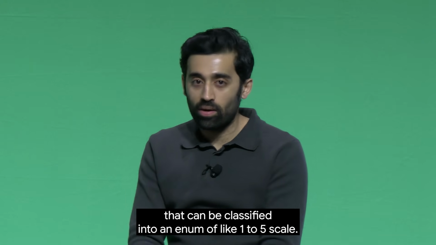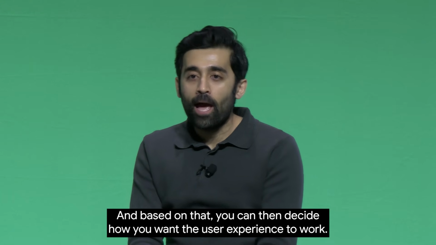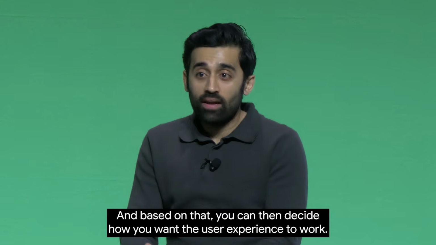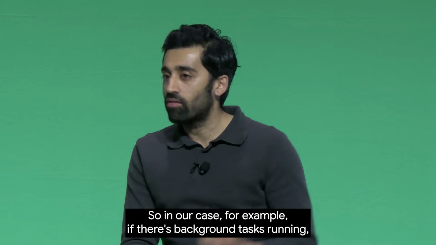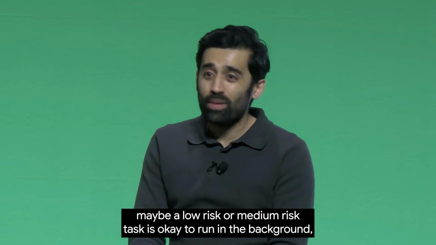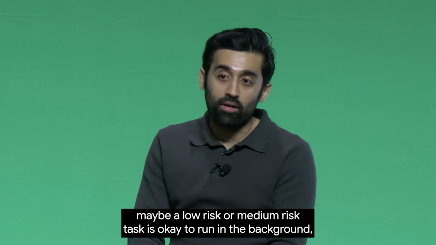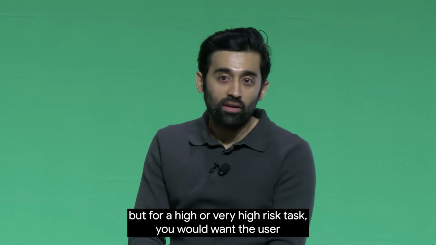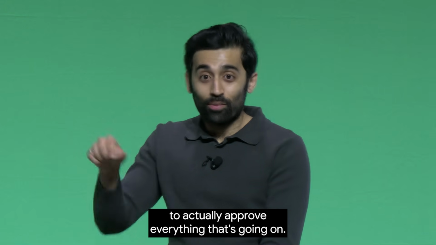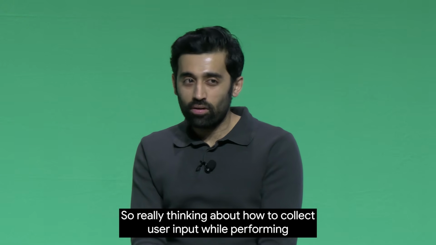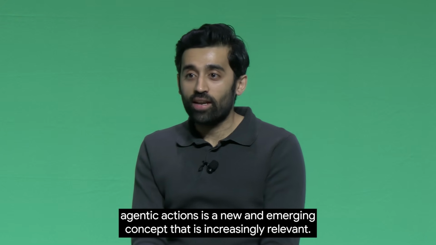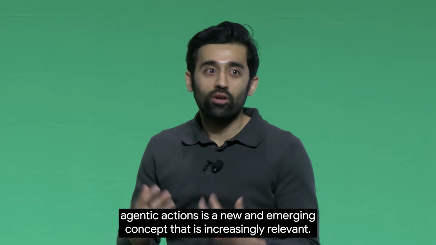That can be classified into an enum of a 1 to 5 scale. And based on that, you can then decide how you want the user experience to work. So in our case, for example, if there are background tasks running, maybe a low risk or medium risk task is okay to run in the background. But for a high or very high risk task, you would want the user to actually approve everything that's going on. So really thinking about how to collect user input while performing agentic actions is a new and emerging concept that is increasingly relevant.